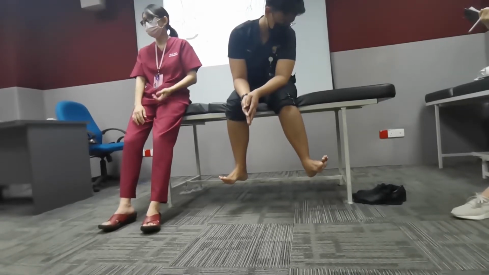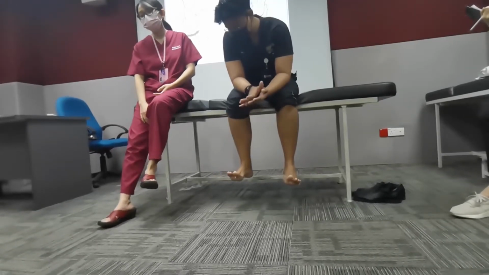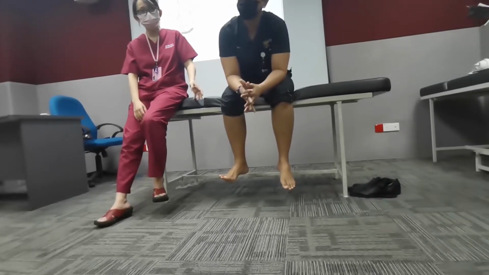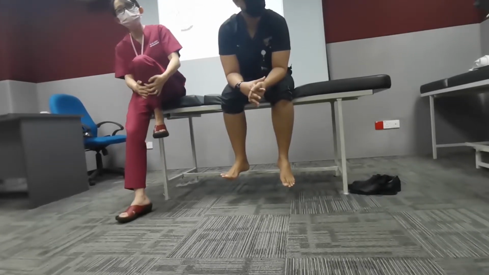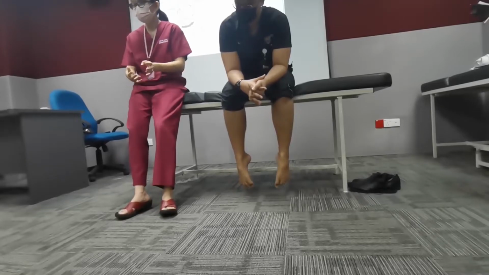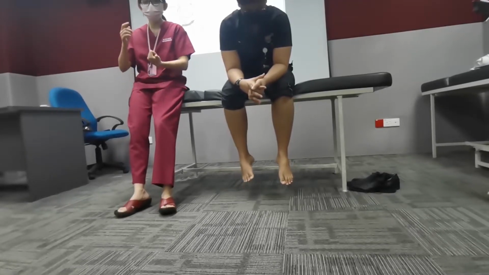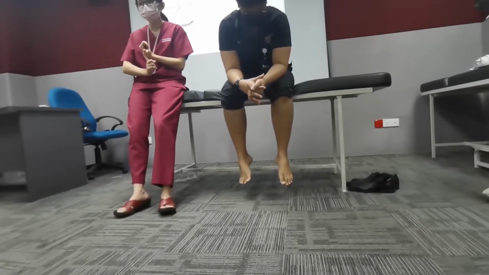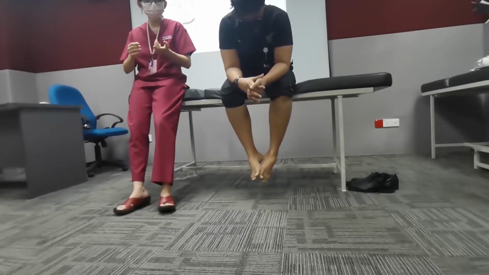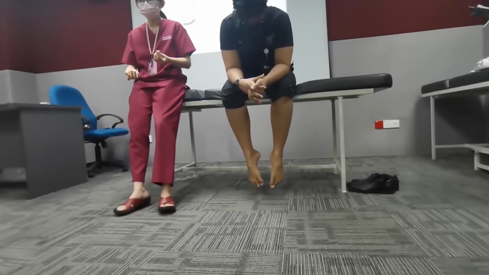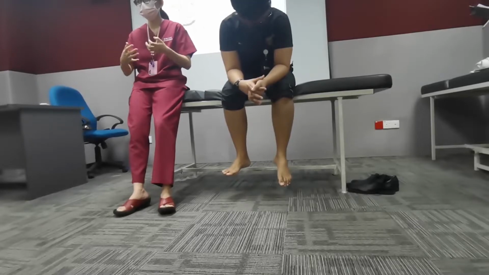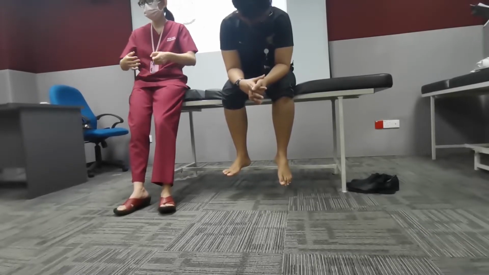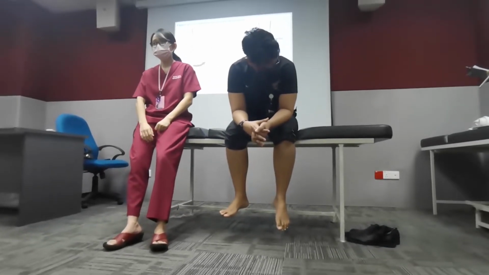Same as your knee examination. If there is some restriction that you find compared to the other side, you can try to passively see if you can get a bit more. So you differentiate whether the deficit is because of muscle weakness or because of a block, meaning you try passively also you cannot get.